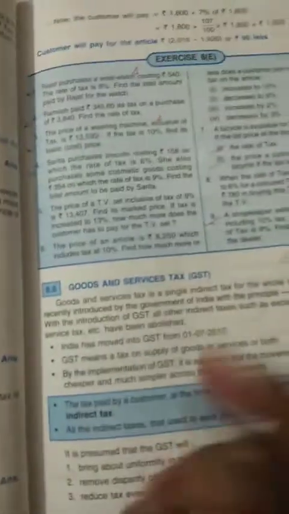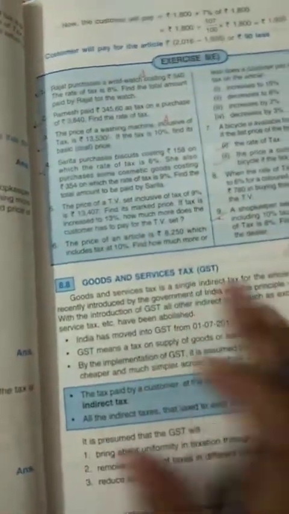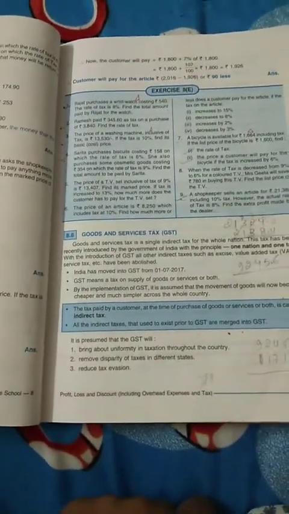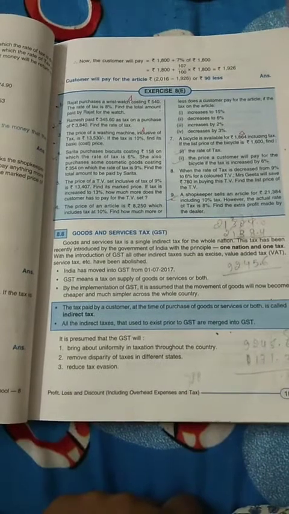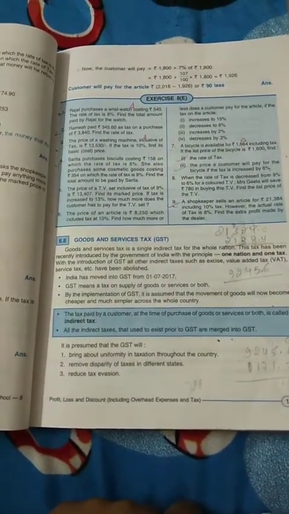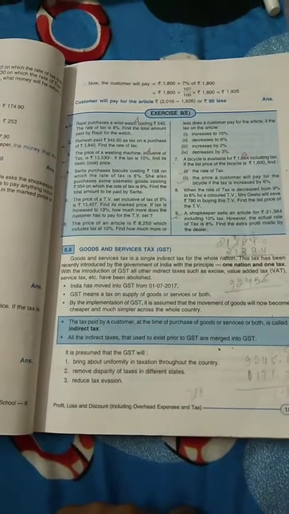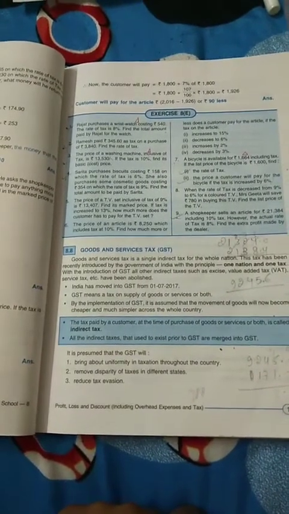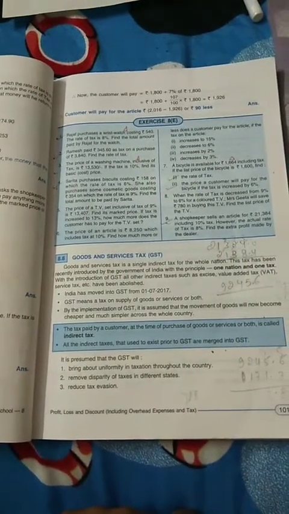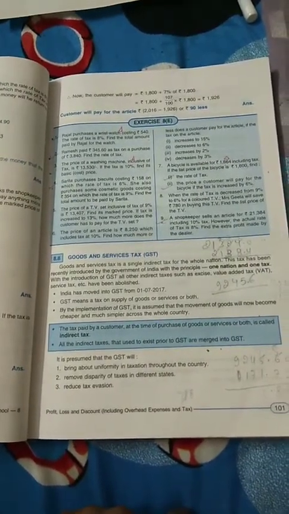Next part is goods and service tax, which is called GST. Now if we talk about GST, the tax paid by the customer at the time of purchase of goods or services or both is called indirect tax. All the indirect taxes that used to exist prior to GST are merged into GST.